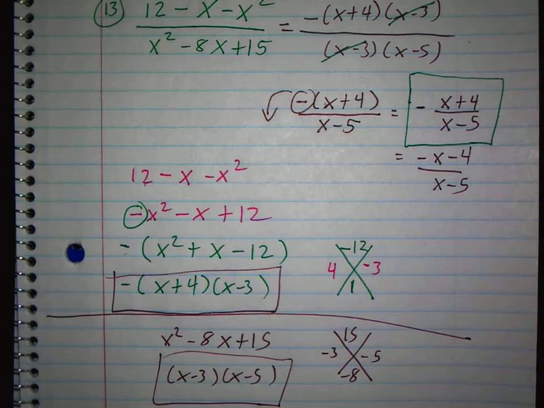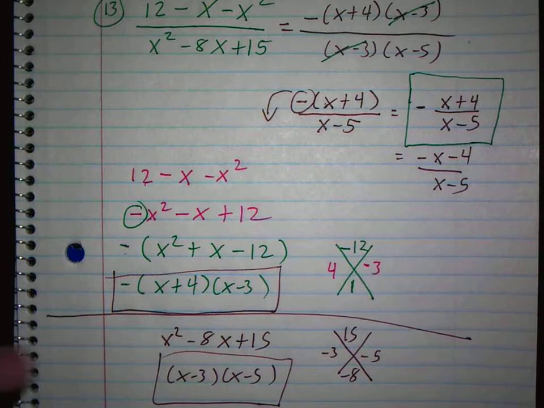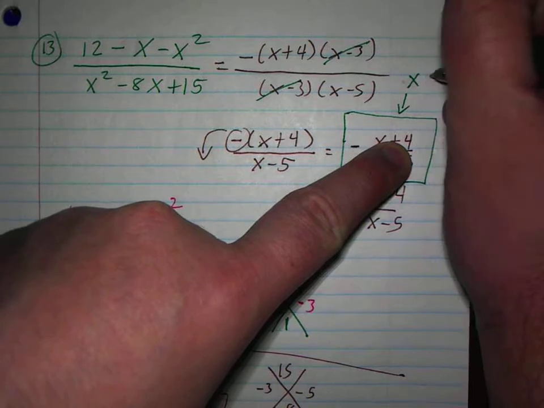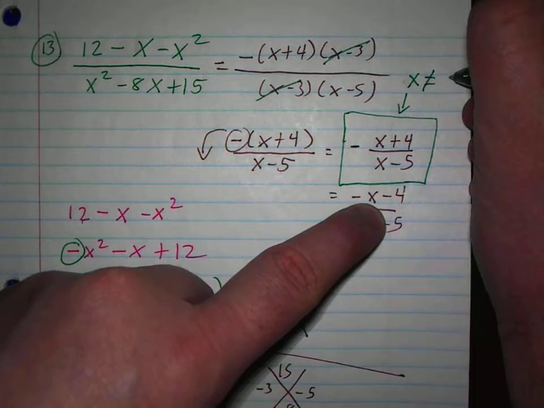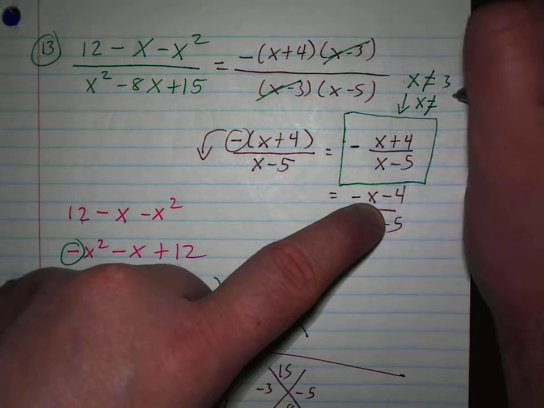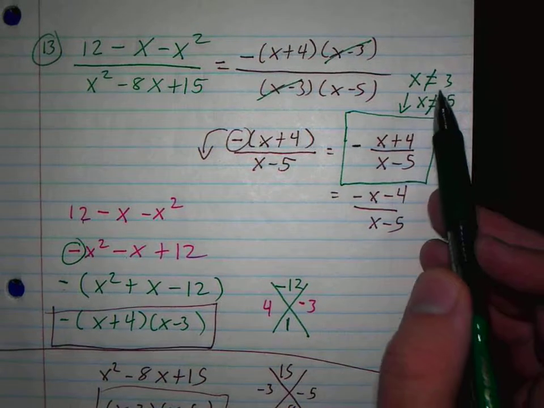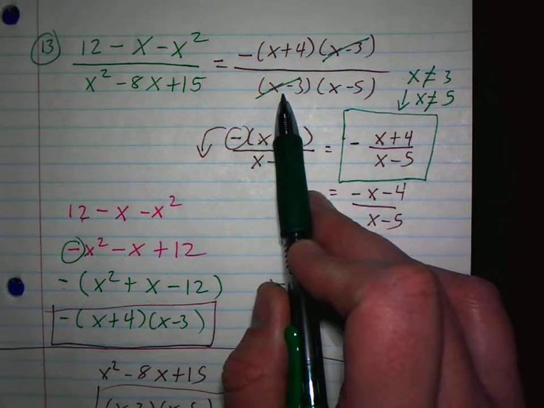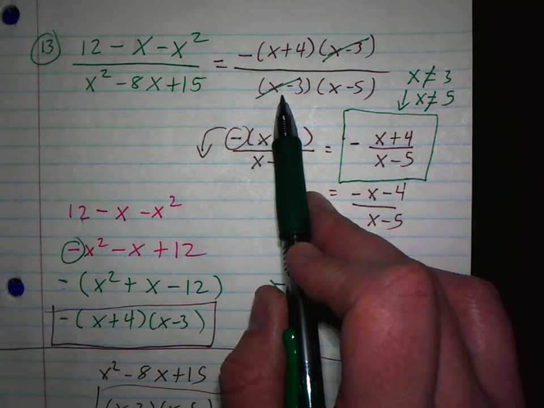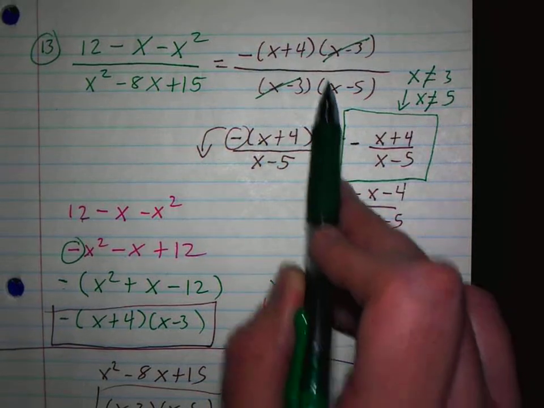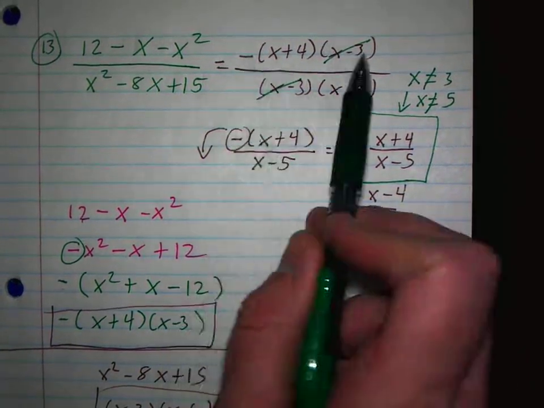Okay? Now you may also see in the book, to go along with the answer, that x can't equal 3 and x can't equal 5. Now what that means is x cannot be 3, x cannot be 5. Those are what we call excluded values. And the reason why they're excluded is because when you plug 3 in here, 3 minus 3 is 0, and you can't divide by 0. 5 minus 5 is 0, and you can't divide by 0. Now you could have 0 in the numerator, so that's why we don't look at the numerator.